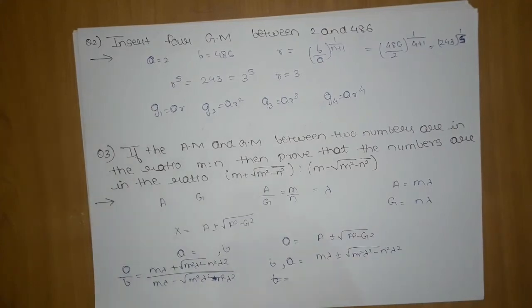The main thing here was that AM and GM are between two numbers and the ratio is like m by n. If you want to find the ratio of the numbers, you know that the quadratic equation has two roots. If you remember, the quadratic roots had a and b, and a and b are nothing but a tool to get GM and AM. So these two numbers are nothing but AM and GM.